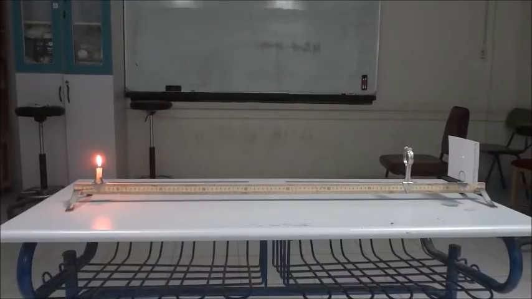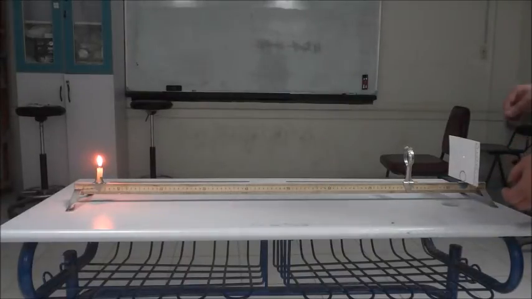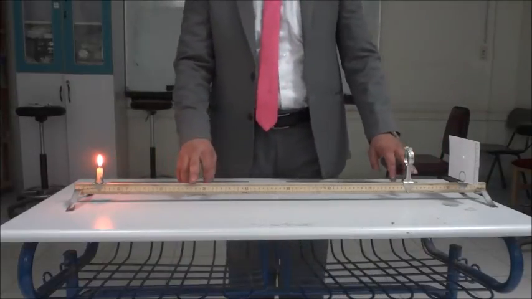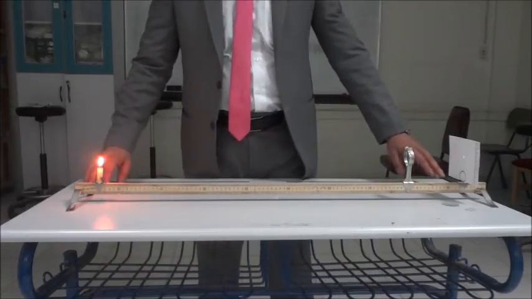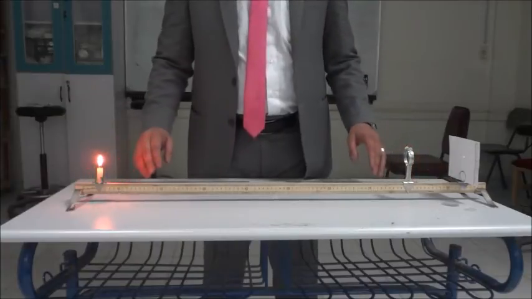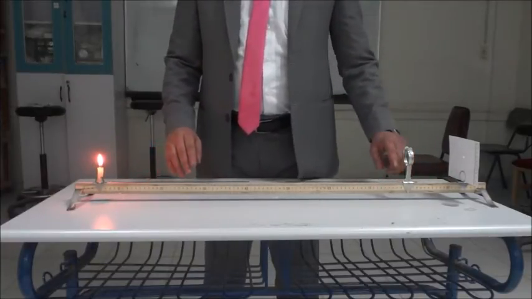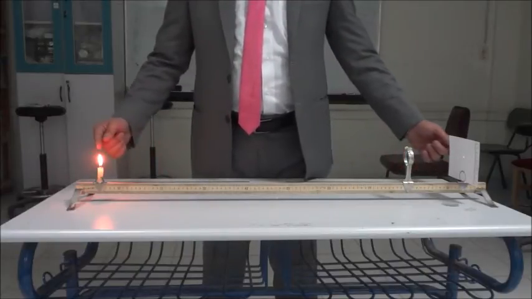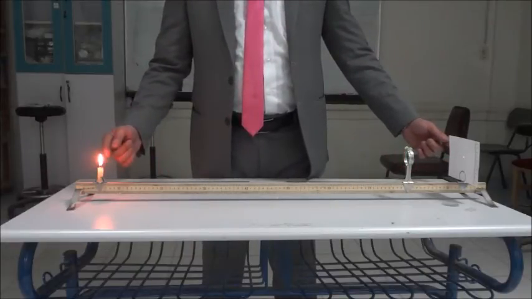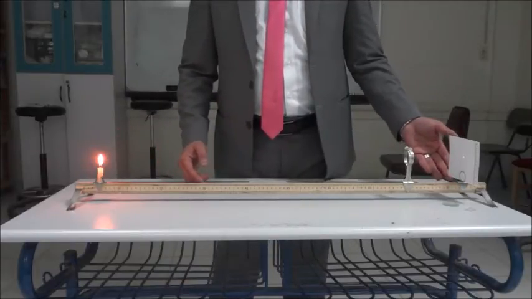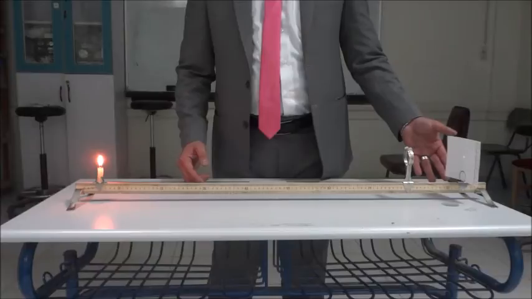To determine the focal length of a convex lens, we need to set up the optical bench like this, where we stand the ruler on two metallic stands. The lens, in its holder, will be between the object, represented here by this candle, and the image, which will be represented on this screen.